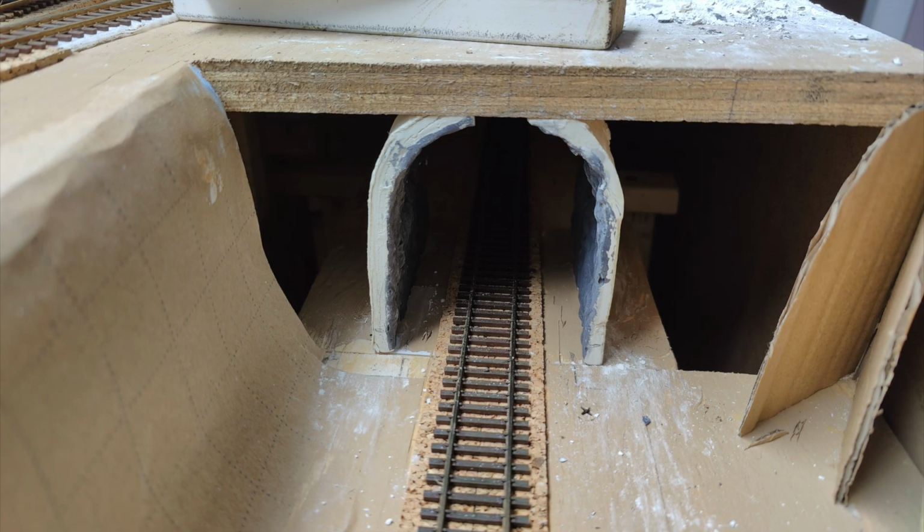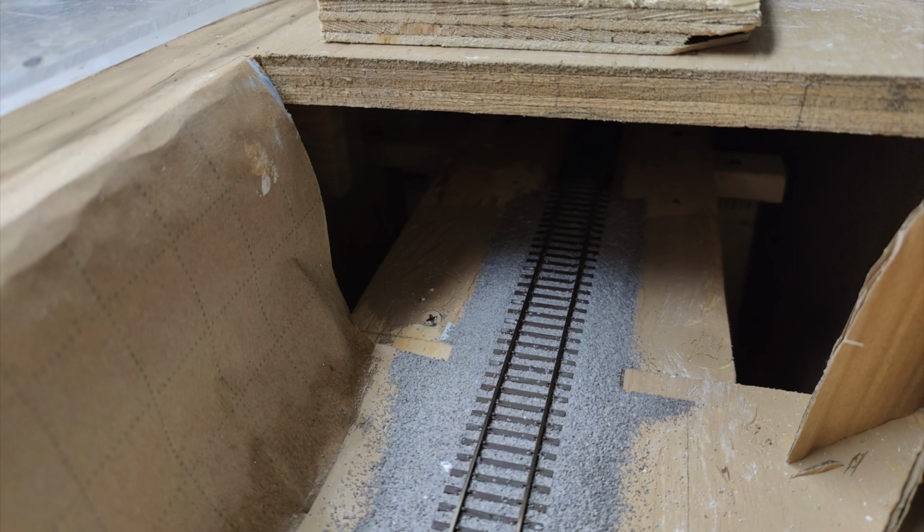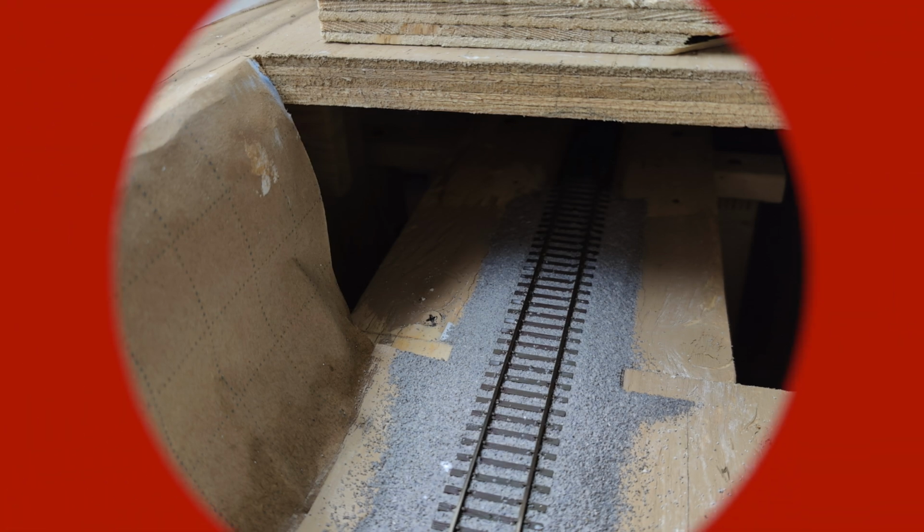Once I was satisfied in the positioning and fit, I traced a line along the bottom edge of the liners. I then traced the edge of the footings of the tunnel portal so that ballasting could be completed through the portal and alongside the tunnel liner lines.